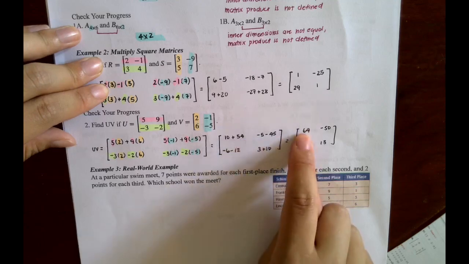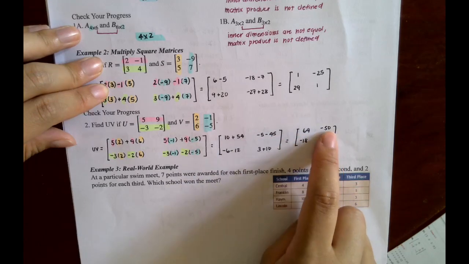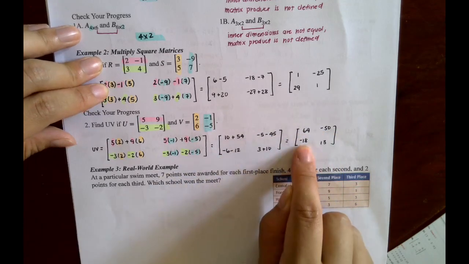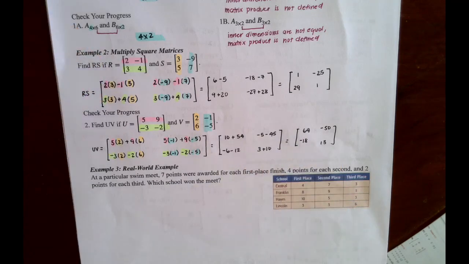10 plus 54 is 64. Negative 5 minus 45 is negative 50. Negative 6 minus 12 is negative 18. And 3 plus 10 is 13.